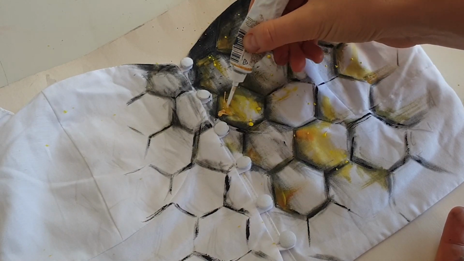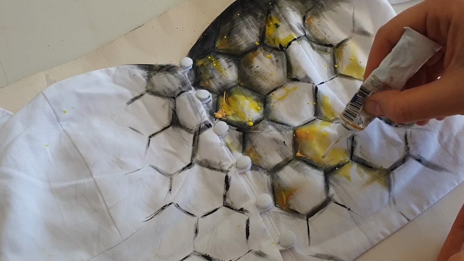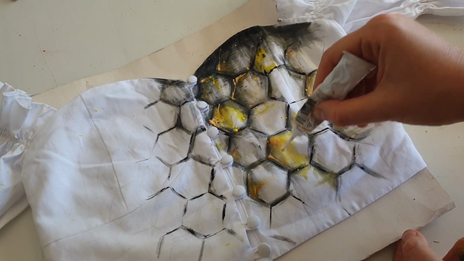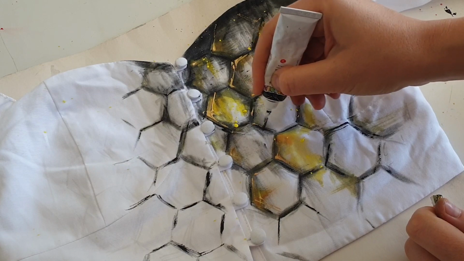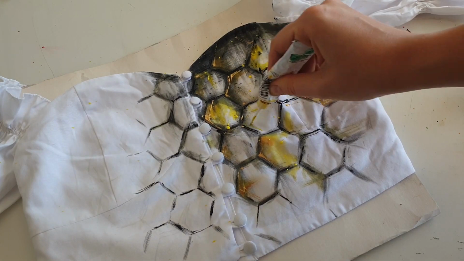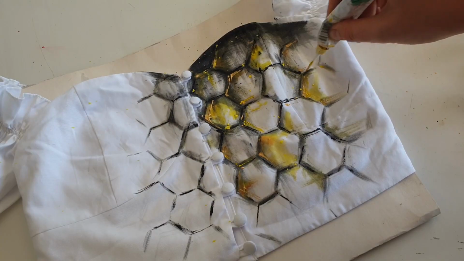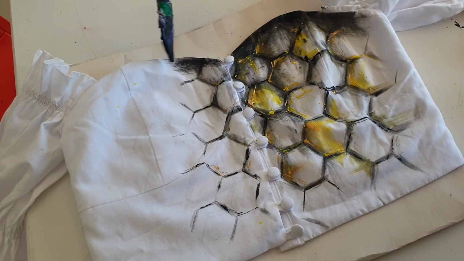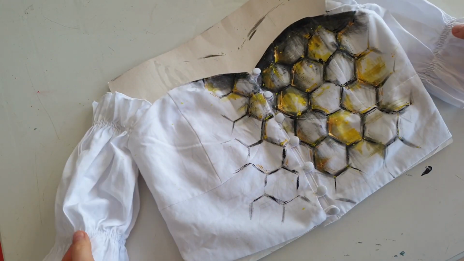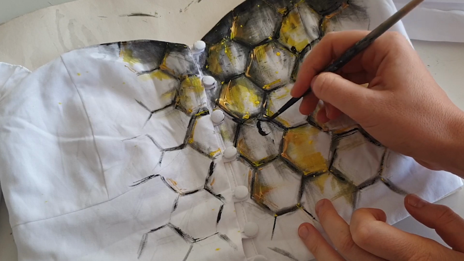And also I decided to use outliners, yellow and golden colors, to create beautiful lines. The more artistic effects, the better. And I'm still not sure about the pattern, should I paint it on the other side of the blouse. So now I'm gonna paint bees and then I will decide about the pattern.